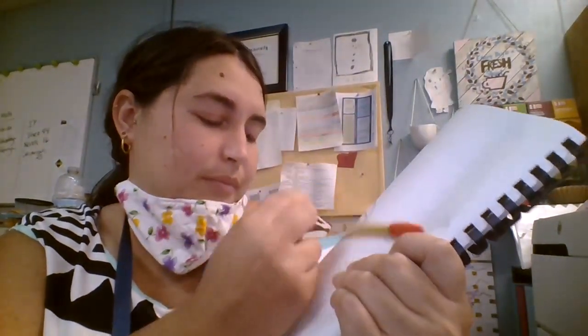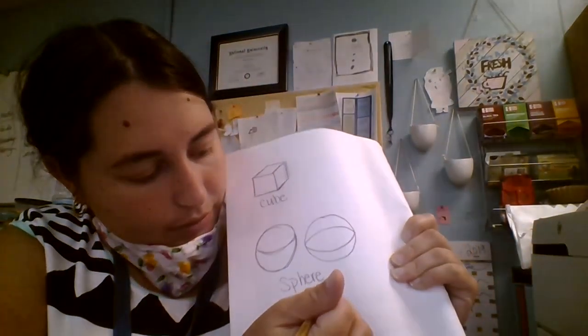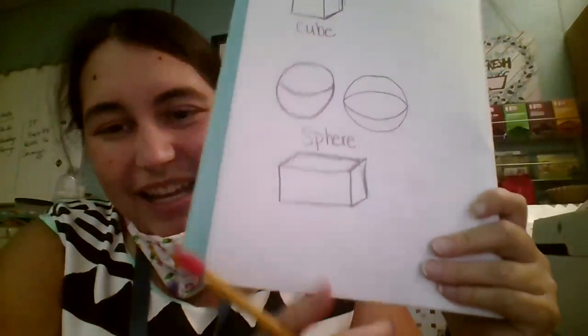And there is your rectangular prism. Let me fix mine up a little bit. That's why we use pencil. Even teachers make mistakes. Yay! So rectangular prism.